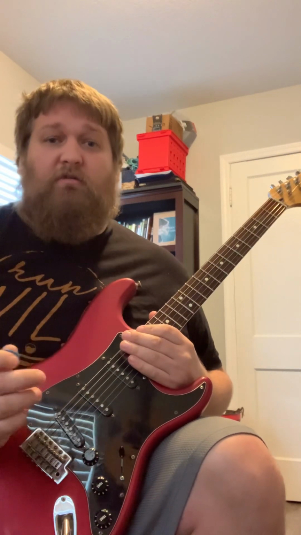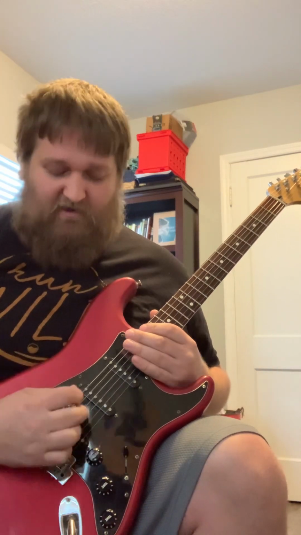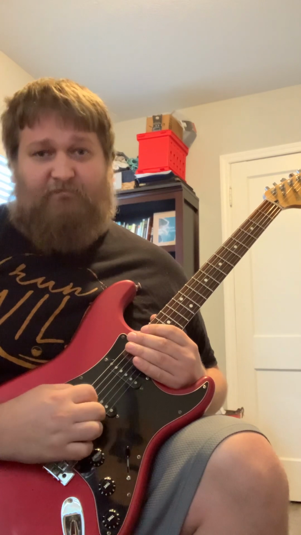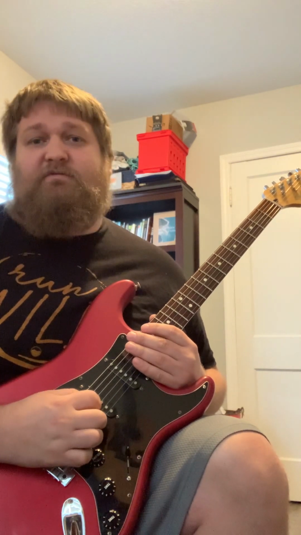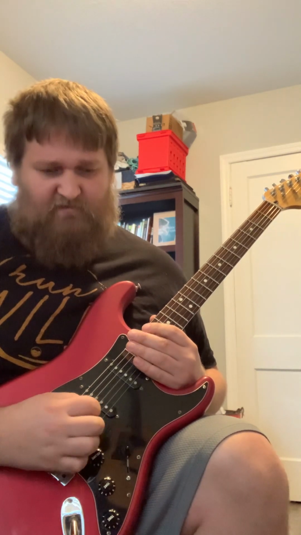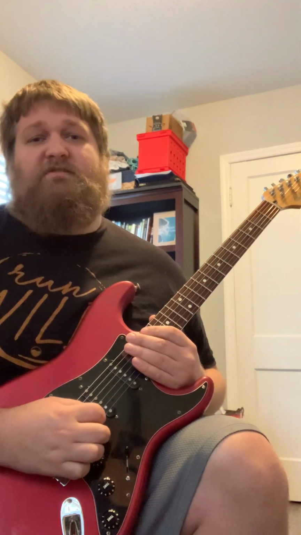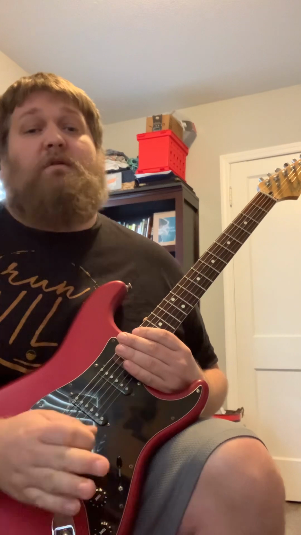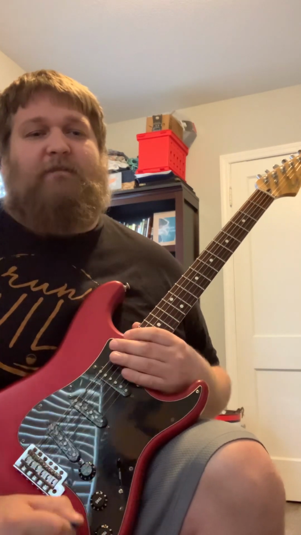If you don't know, we go from this low string right here, that's the E string. We go next to the A string, then the D string, the G string, the B string, and the high E string. You need to have those memorized if you don't already. That's half the battle right there.